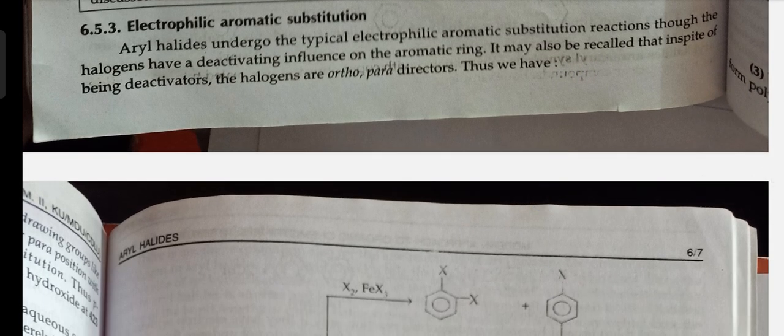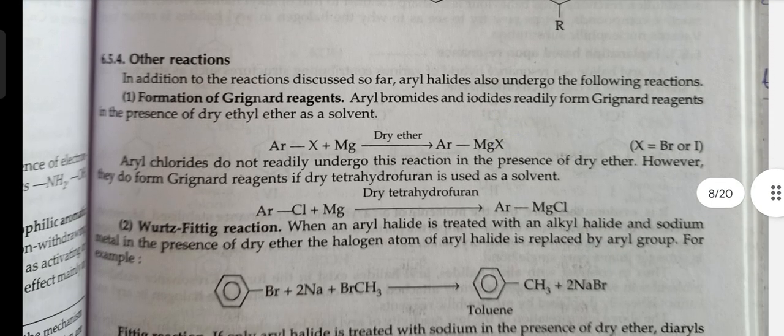Electrophilic aromatic substitution. Aryl halides undergo the typical electrophilic aromatic substitution reactions, though the halogen has a deactivating influence on the aromatic ring. It may also be recalled that in spite of being deactivators, the halogens are also ortho, para directors. Other reactions. In addition to the reactions discussed so far, aryl halides undergo the following reactions. Number 1. Formation of Grignard reagent. Aryl bromide and iodide readily form Grignard reagent in the presence of dry ethyl ether as a solvent.